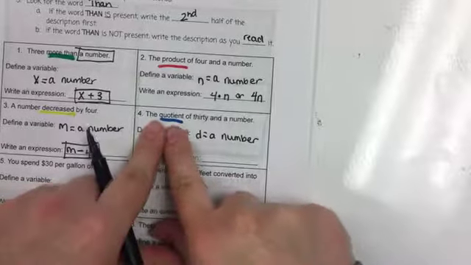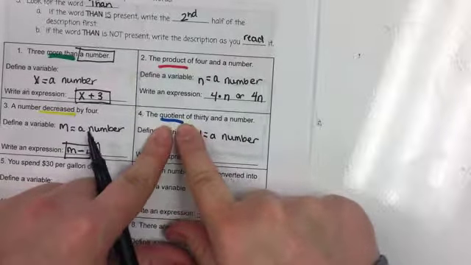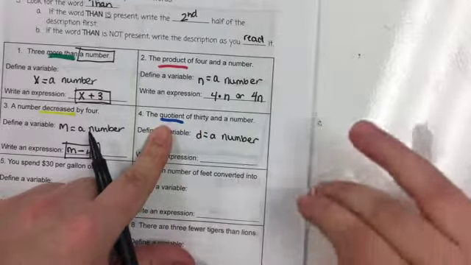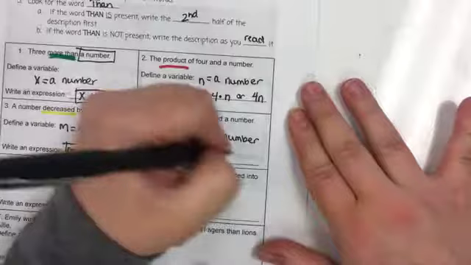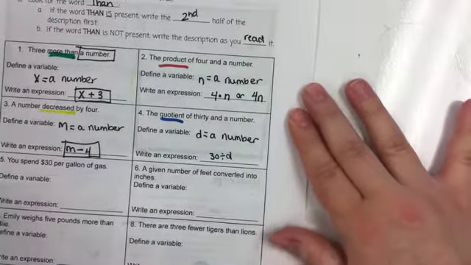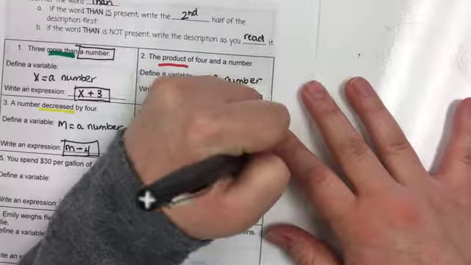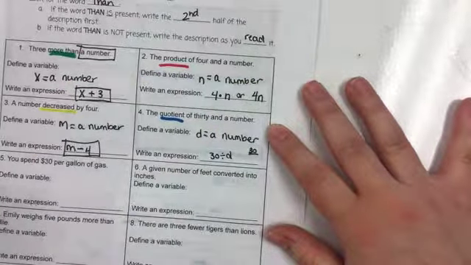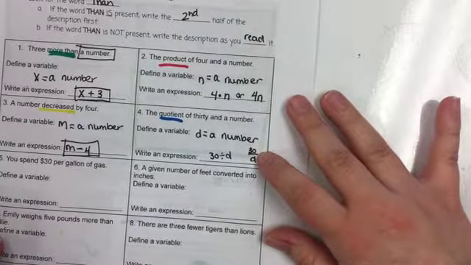Now, the word than is not present, so I'm going to write this just the way it would read. It says the quotient, so division, of 30 and a number, so 30 divided by d. Remember that division can also be written through a fraction. So I can also write 30 over d, because this means 30 divided by d.